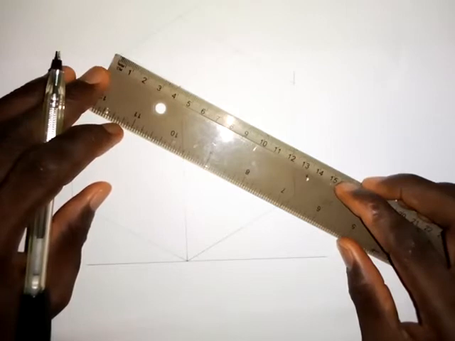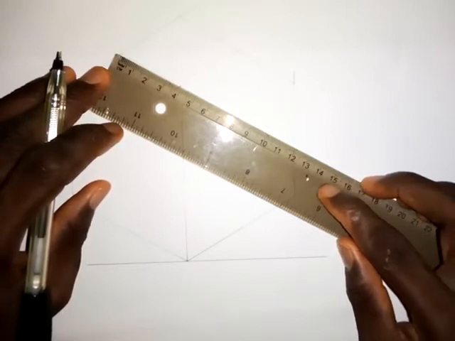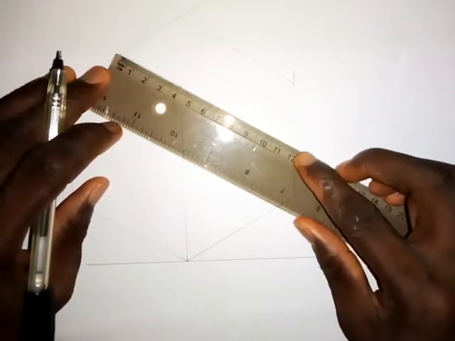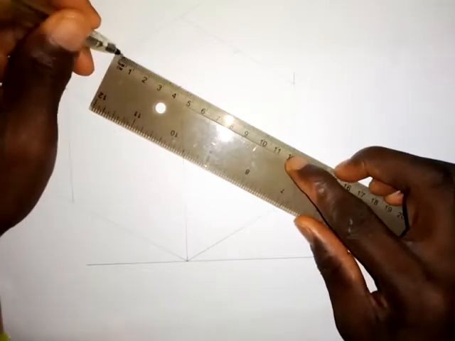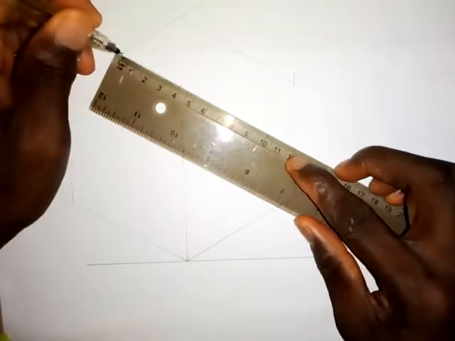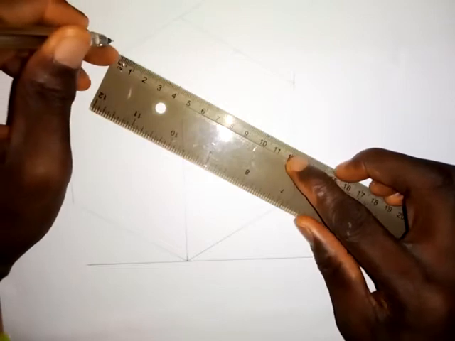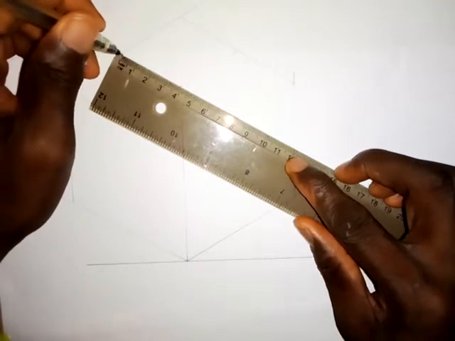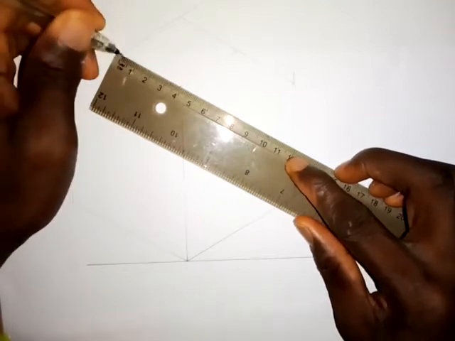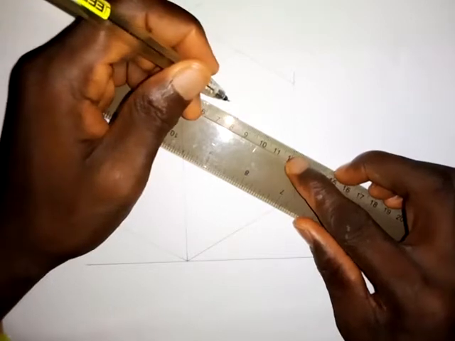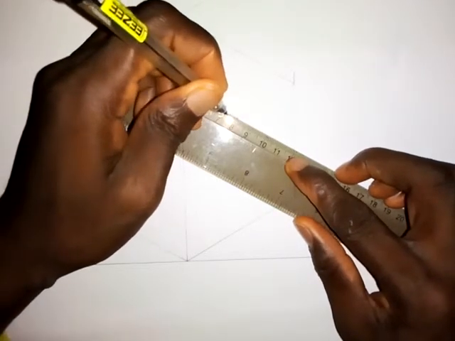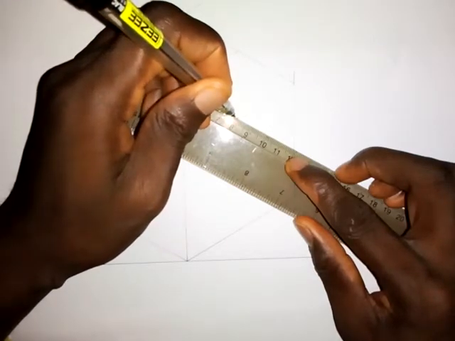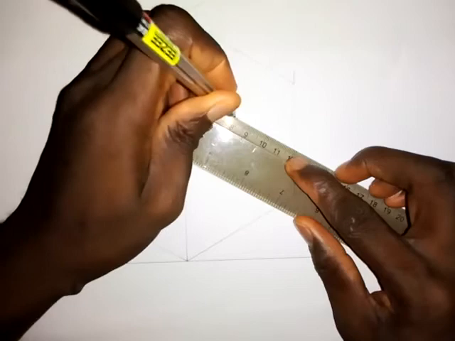Okay, so this is my 38.5 here, and I will put a dot here. Then on this side I'll look for 77. Okay, so this is 77.